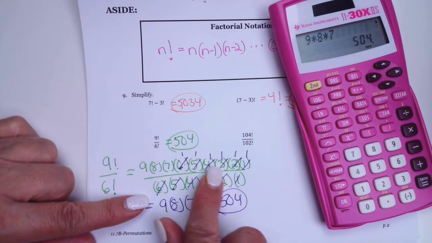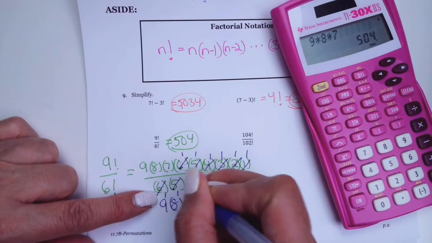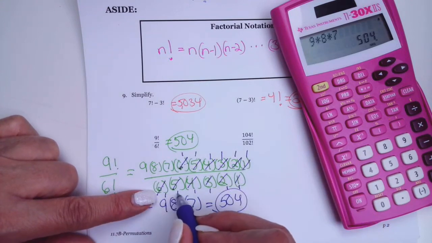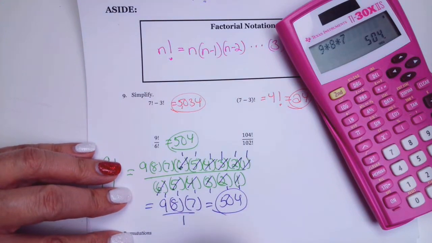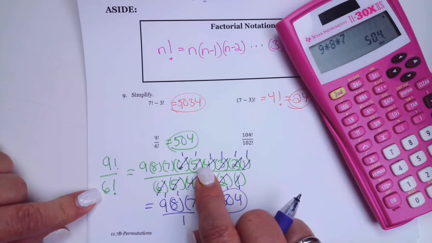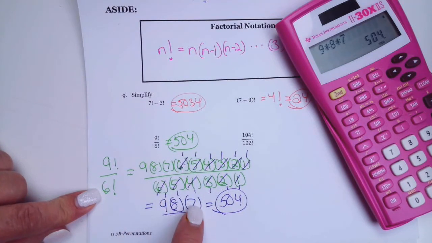So what happened here? We canceled out everything on the bottom. Well, we have a 1 on the bottom still. These are all 1s. It doesn't become a 0 because we can't divide by 0. So basically we have 9 times 8 times 7 over 1, which is 504 over 1, which is 504. So what happened here was this was a 6 factorial. So the only things that we have left are the ones that are not in the 6 factorial, so the numbers after 6: 7, 8, and 9.